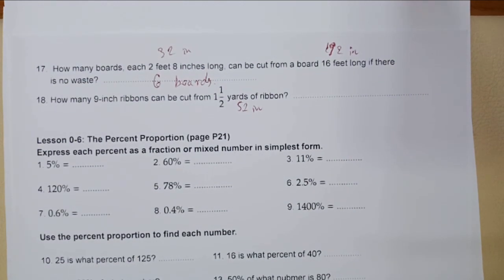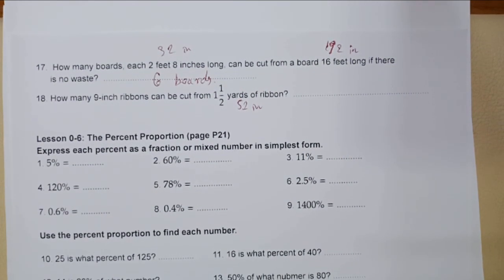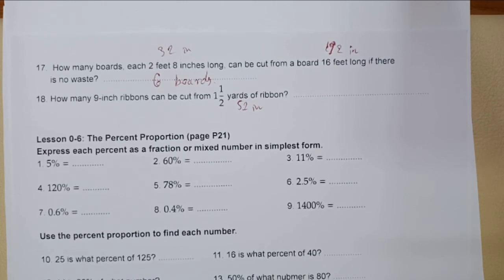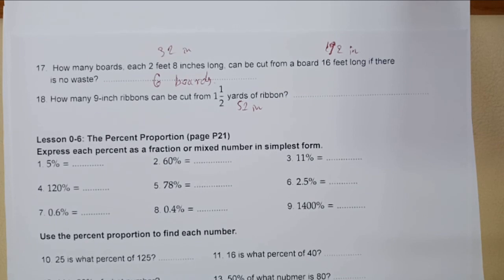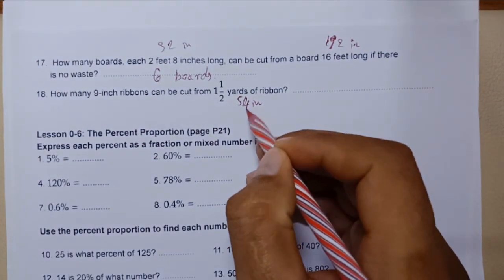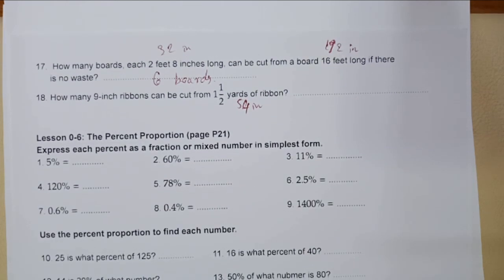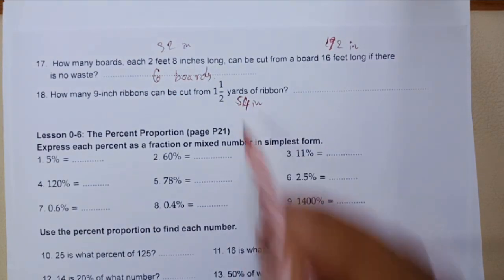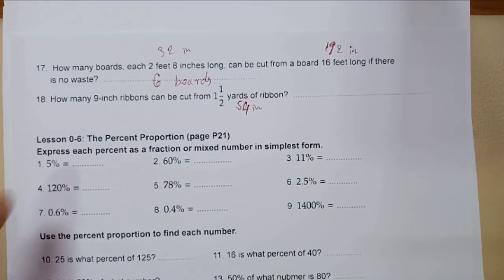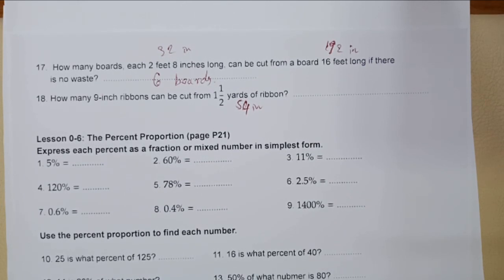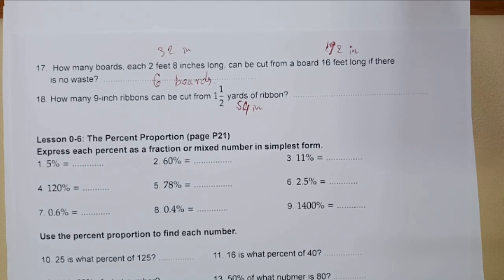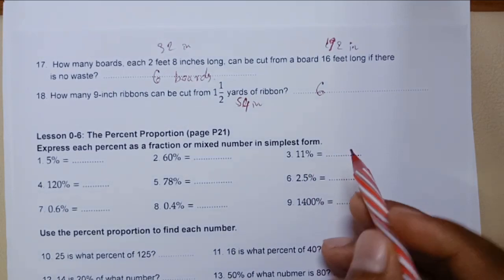Let me repeat the process. 1.5, you times by 3 to get into feet. When you get feet, you times by 12 to get into inches. So this is 54, not 52, sorry, my mistake. This is 54 inches. So with a ribbon of 54 inches, you want to cut into shorter lengths of 9-inch ribbon. So you divide by 9. So 54 divided by 9, you have this as 6 also. This is going to be 6 ribbons.